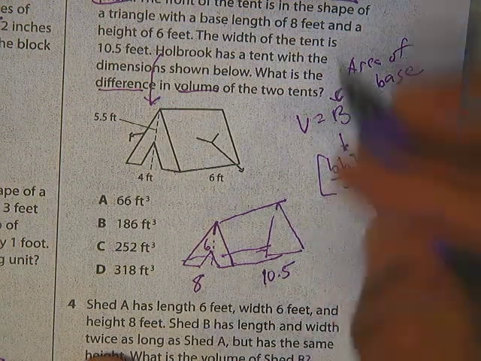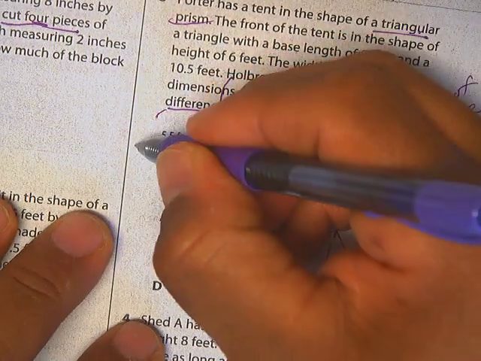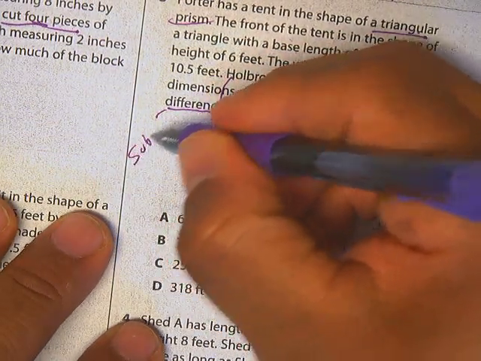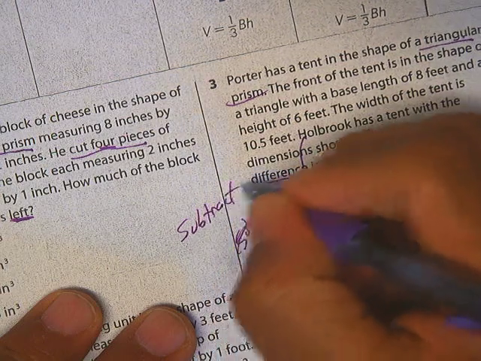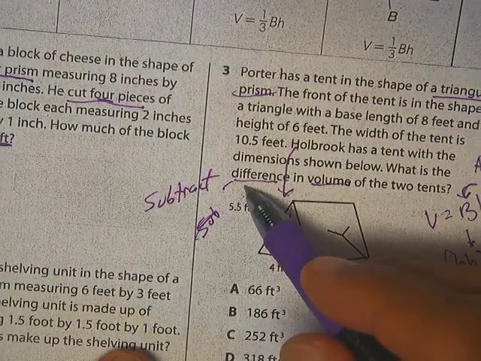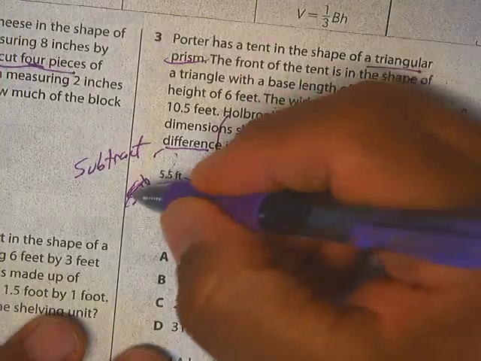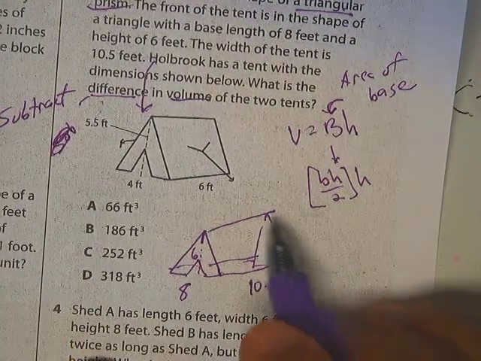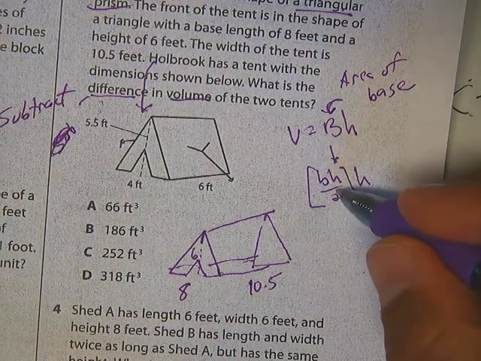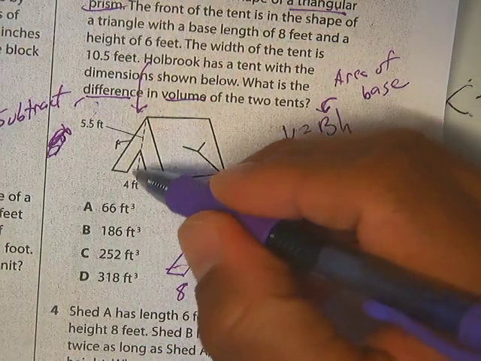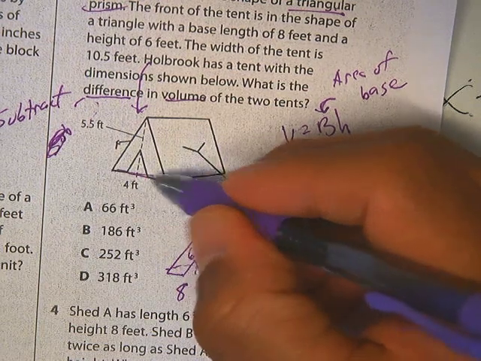What is the difference in volume? They want you to find the difference of the volumes. That means they want you to subtract. So this word difference means subtract. So I'm going to subtract. And so now, how do you find the volume of each one?